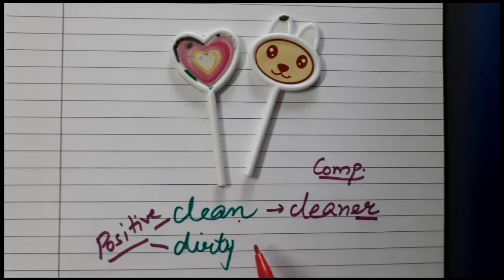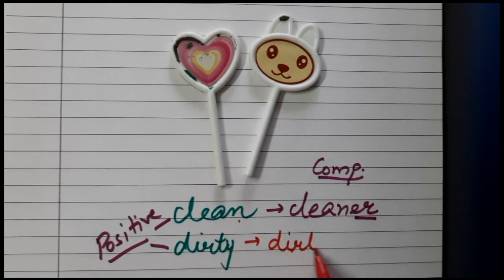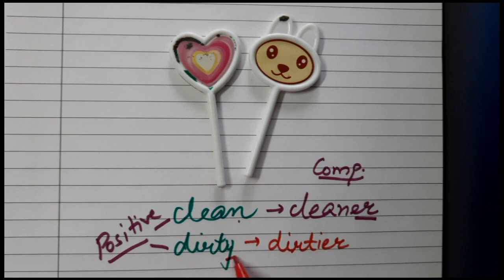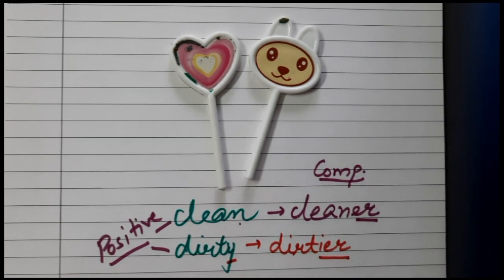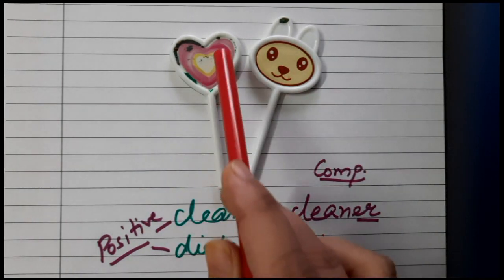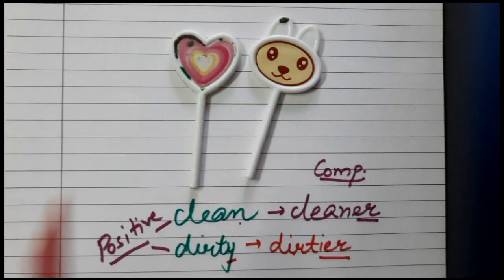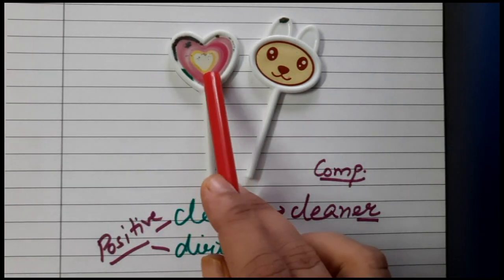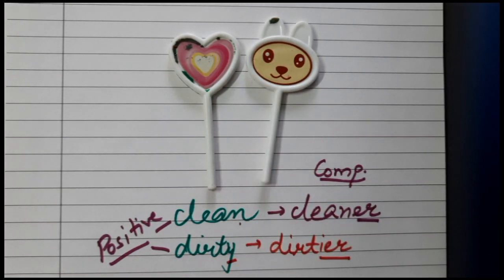Now I am asking you, which is dirtier. Now see the change in the spelling. The Y alphabet is changing to I-E-R. I told you that we will learn different adjectives and learn the change to make them superlative or comparative. So dirty becomes dirtier. So now you tell me which is dirtier. Yes, the answer is simple. This heart candy or heart toy is dirtier than this catty toy.